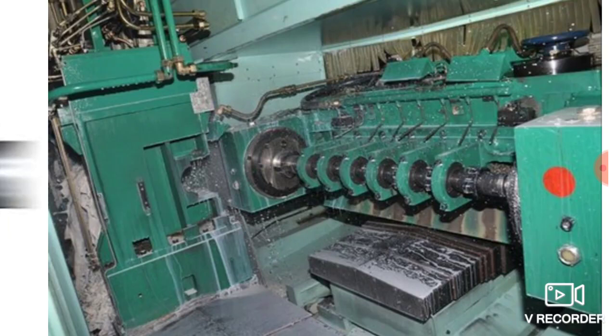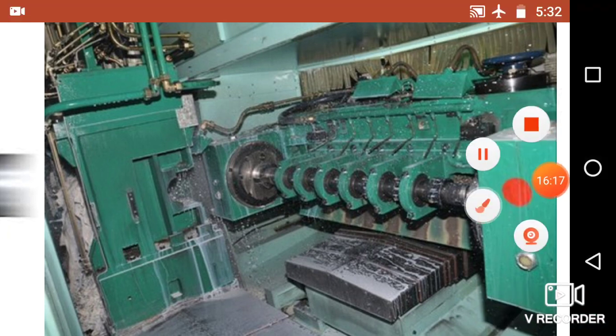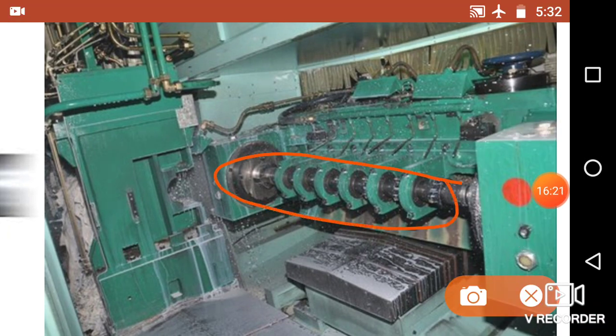So here you can see the arbor of the machine. Over this arbor, these different cutters are mounted. Here you can see 5 to 6 different cutters mounted over the arbor, and with these cutters you can simultaneously remove the material or machine the component.